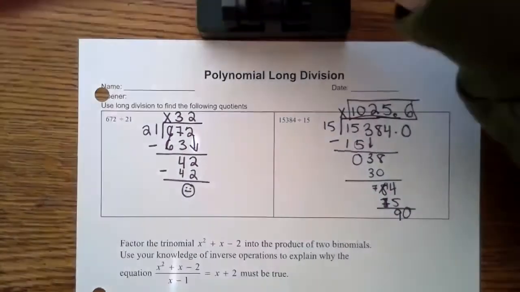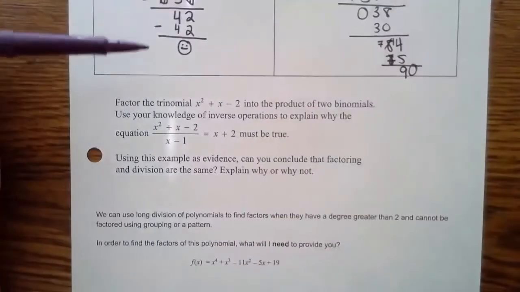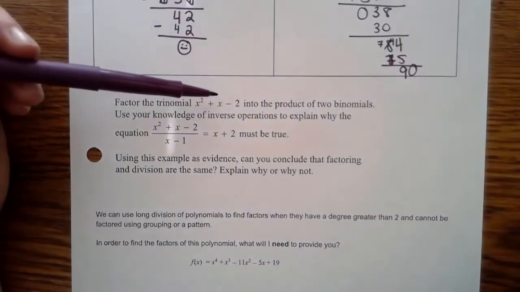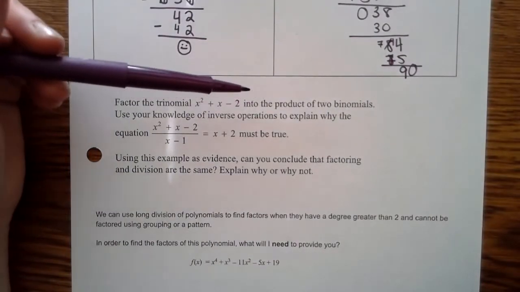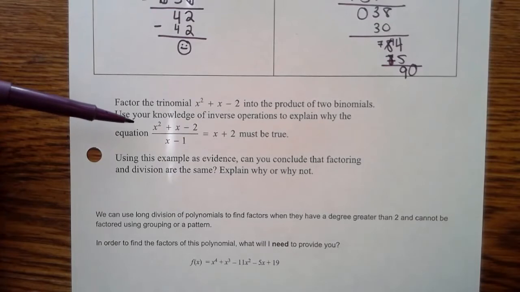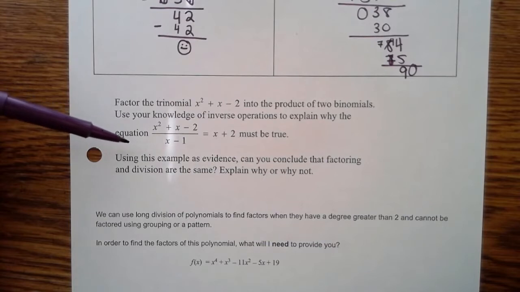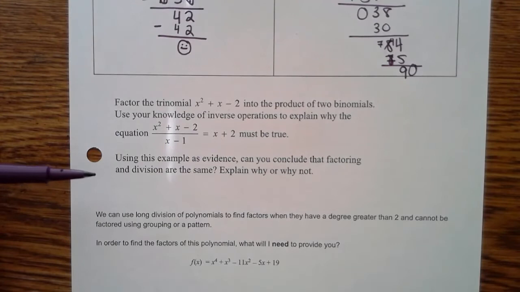So let's move on. Some long division review. Factor the trinomial x squared minus x minus 2 into the product of 2 binomials. Use your knowledge of inverse operations to explain why this must be true. Using this example as evidence, can you conclude that factoring and division are the same? Explain why or why not.